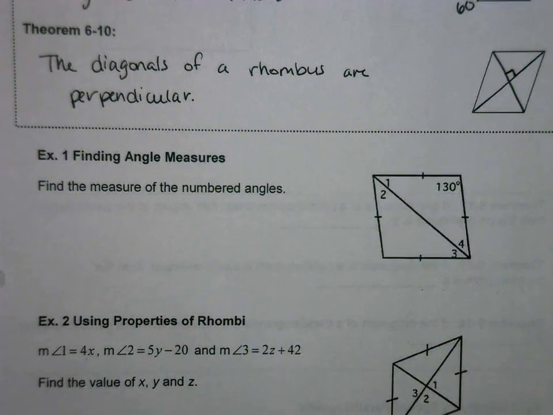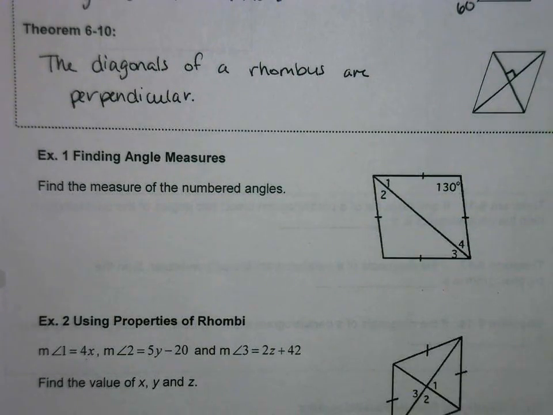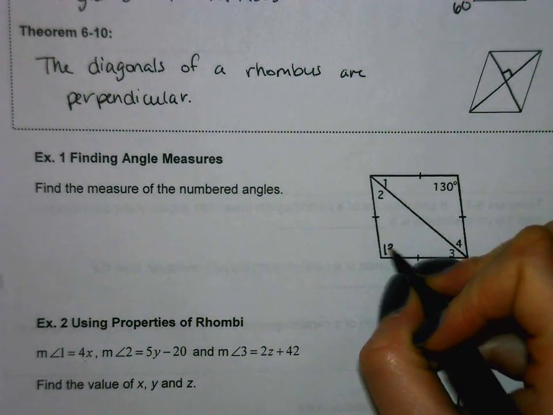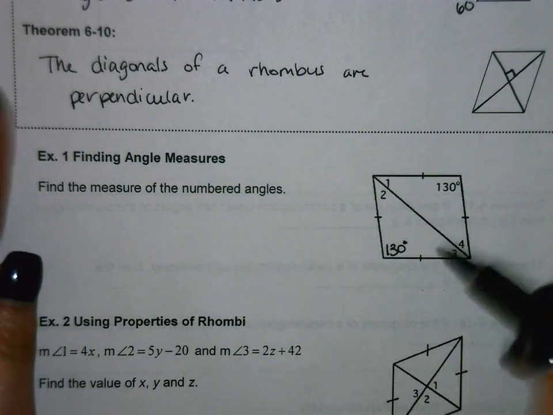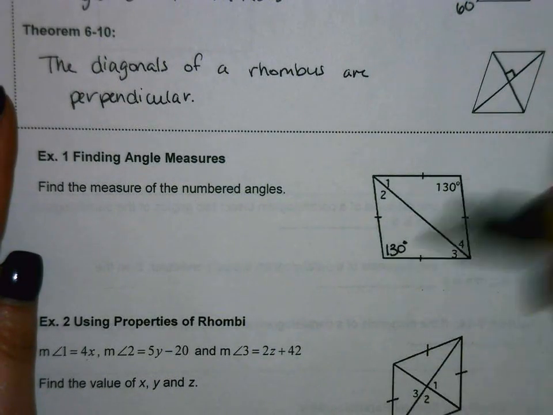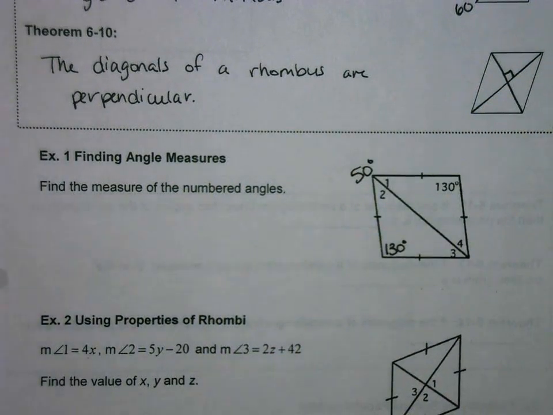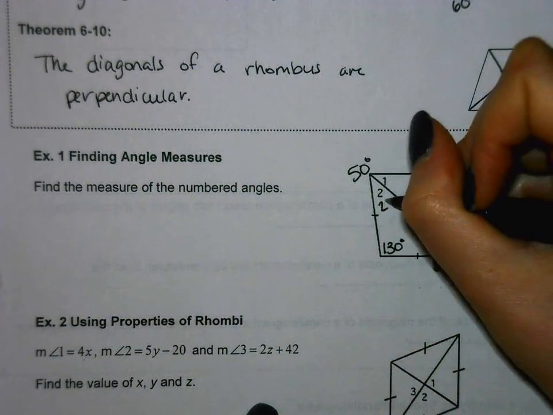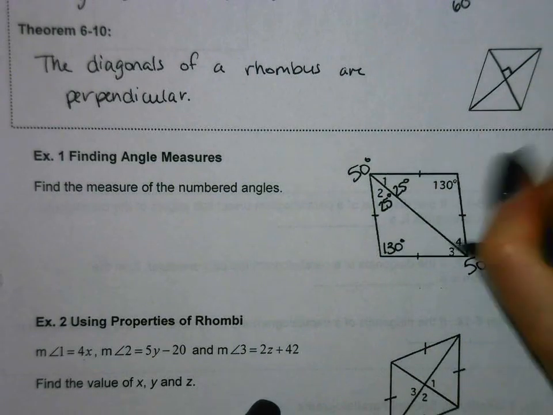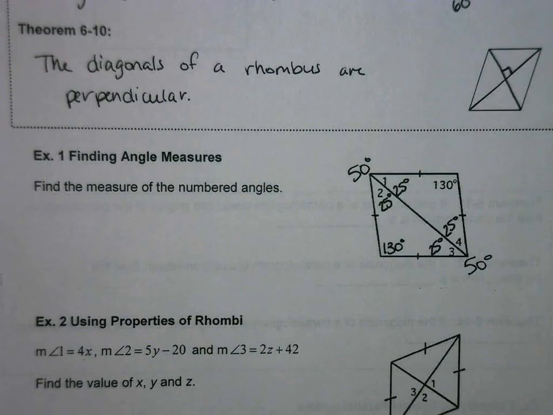So let's look at example 1. We want to find the measure of the numbered angles. So we know we're working with a rhombus because we have four congruent sides. We also know that this is 130 degrees. Based on this being a rhombus, we also know it has the properties of a parallelogram, which state that these two opposite angles are congruent, as well as the other two. So this has to be 50 degrees, as well as this is 50 degrees. So we know that angle 2, angle 1, angle 4, and angle 3 are all 25 degrees because they're being bisected by the diagonal.